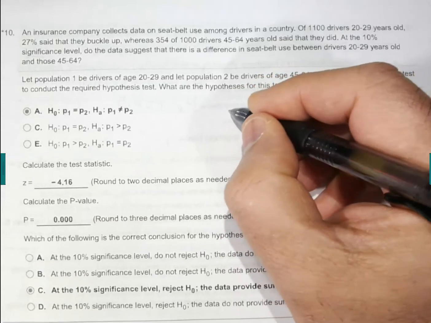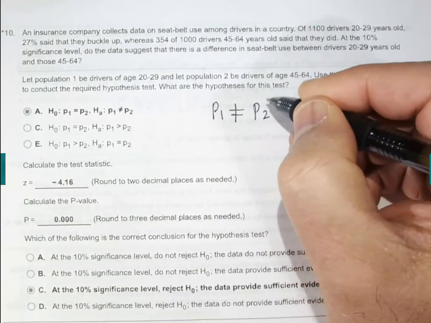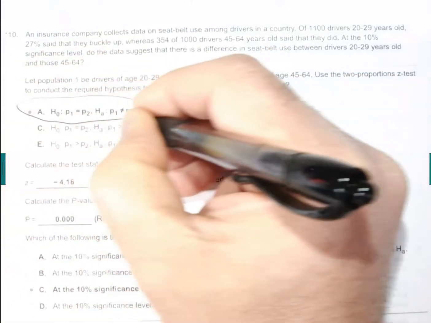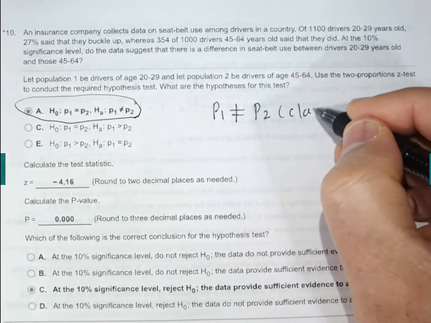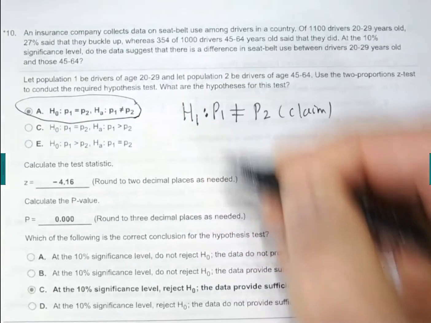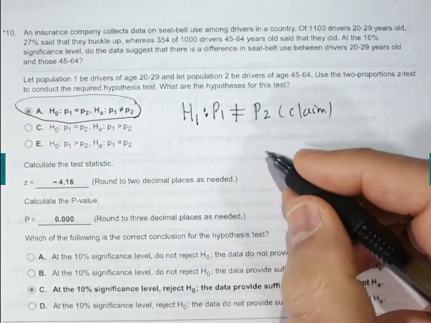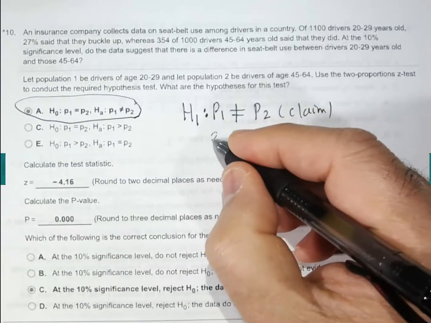So difference means not equal to. So you want to test that P1 is not equal to P2. And you can see that this is the choice right here. So this is where your claim is, and it happened to be in H1. Okay, how are we going to do that? So we're going to go to your calculator and run the test. It's a 2 proportion Z test.